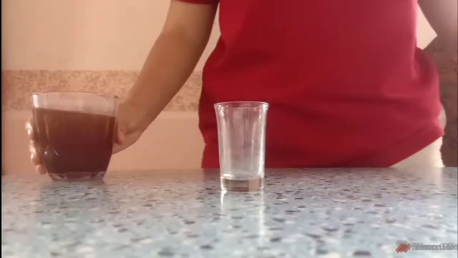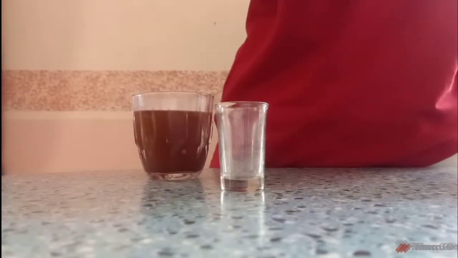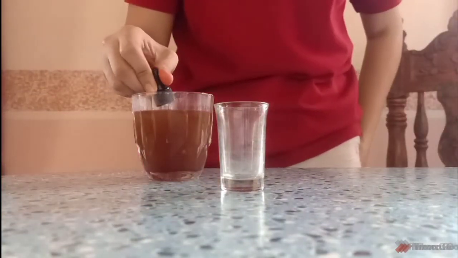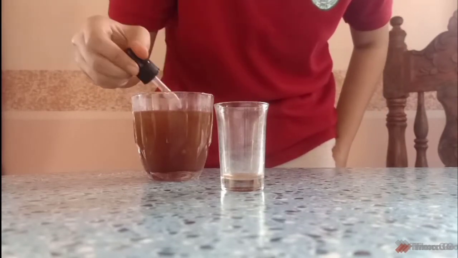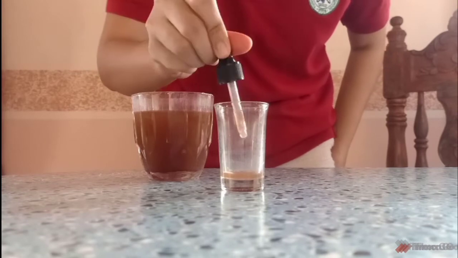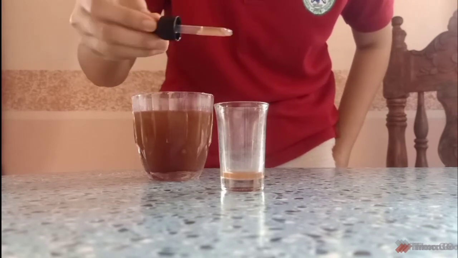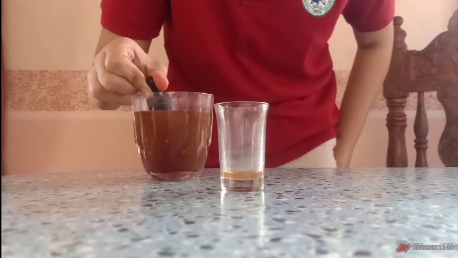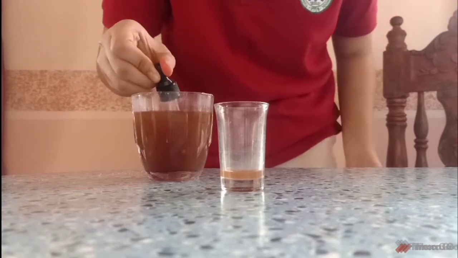We are now ready to stock up the piles of water or the layers of water in the mini tower glass. In our case, we use a dropper so that we can pile up the water properly. If you are going to use a large container, you can use a spoon.